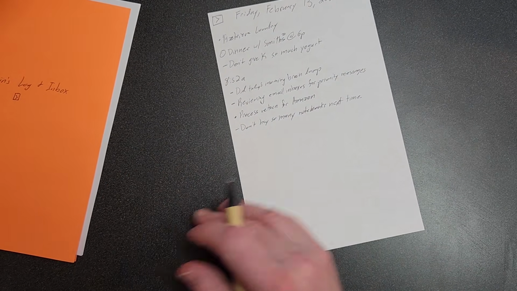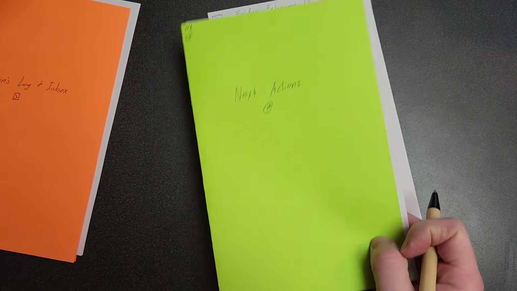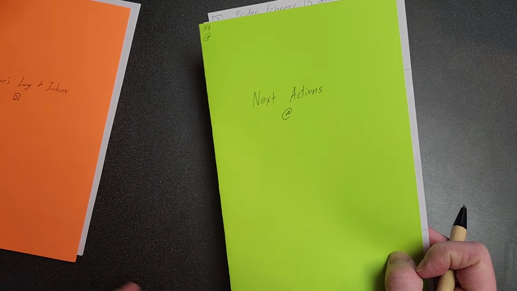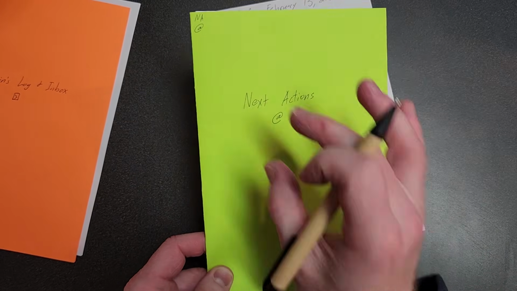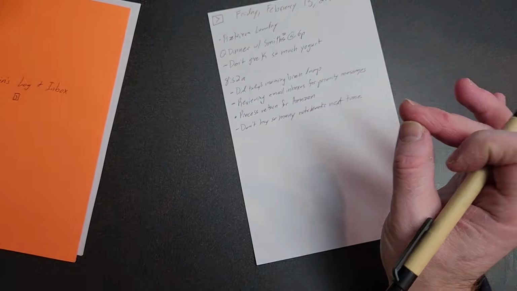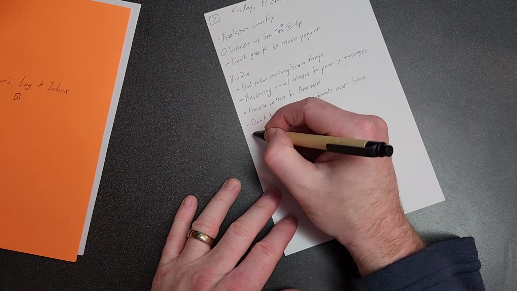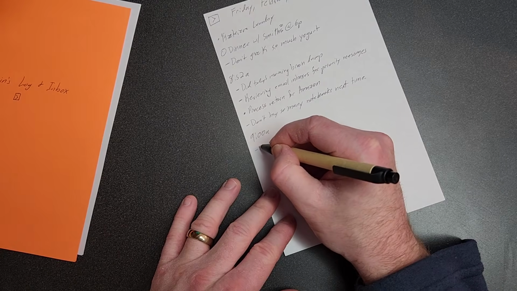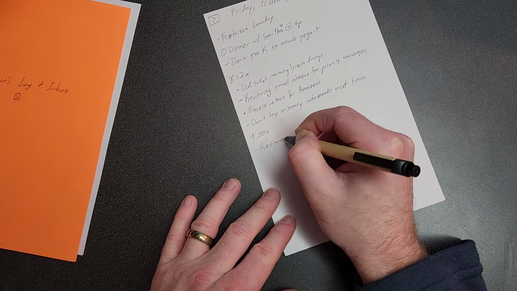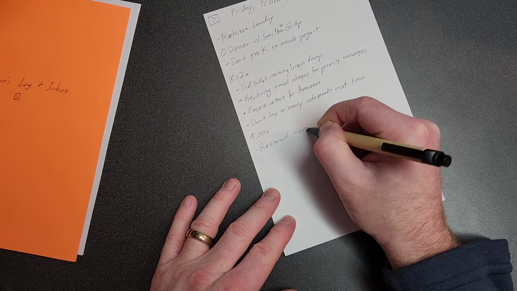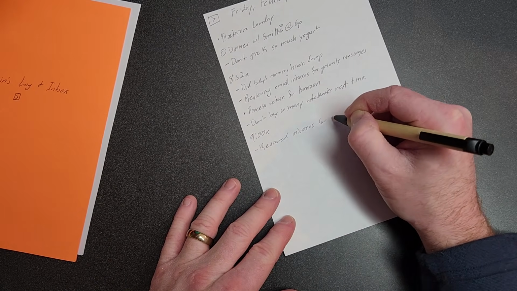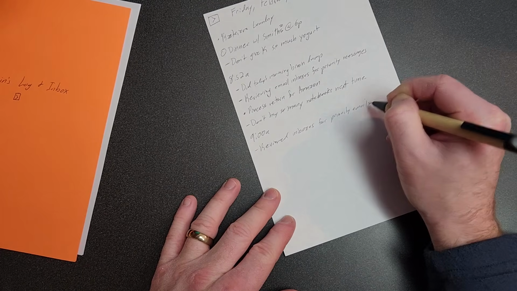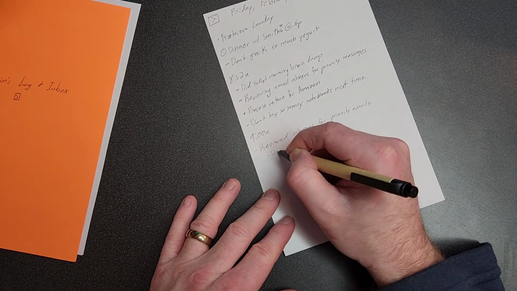What I will often do is I pull out my next actions bundle, and if I don't have anything that I know is next, then I kind of review this, and I pick something from one of the lists. Then I come here, and I write, 9 a.m. Let's say that's my next entry. I write reviewed inboxes for priority emails. And I might make a subnote, didn't find any.